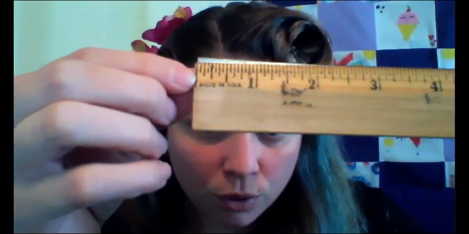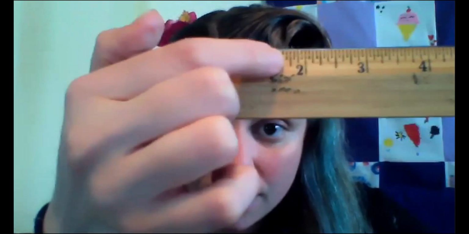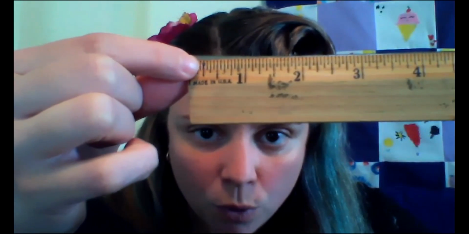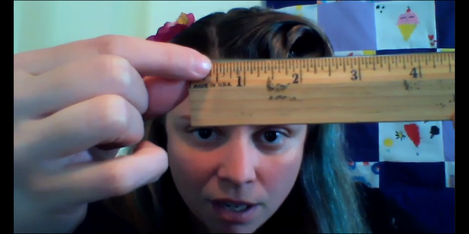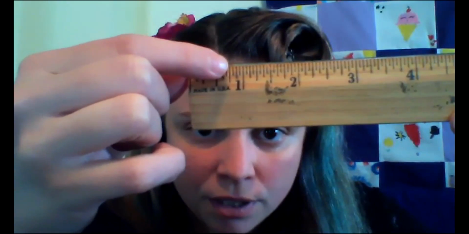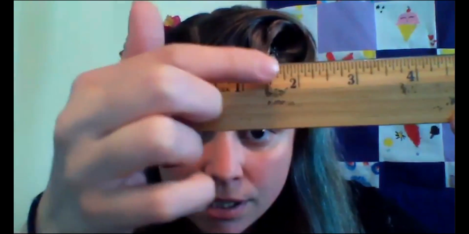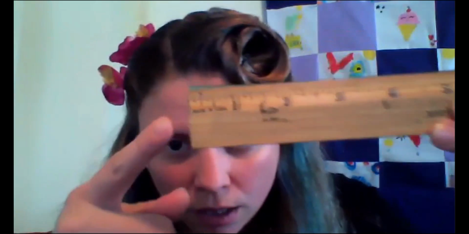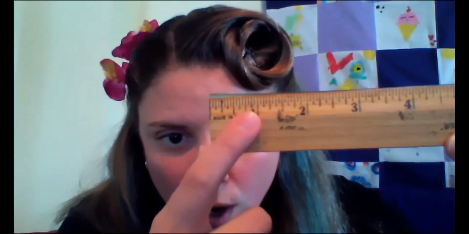My ruler has a ton of lines on it, doesn't it? Let's count them. 1, 2, 3, 4, 5, 6, 7, 8, 9, 10, 11, 12, 13, 14, 15, 16. There are 16 lines between the 0 and the 1.